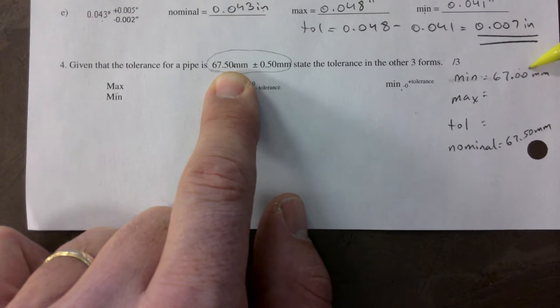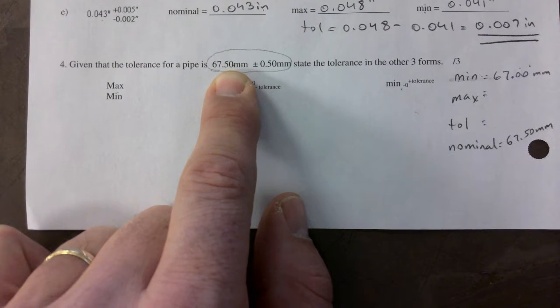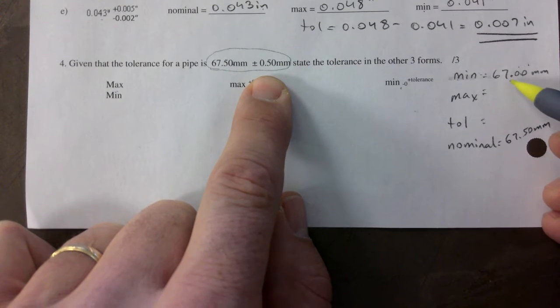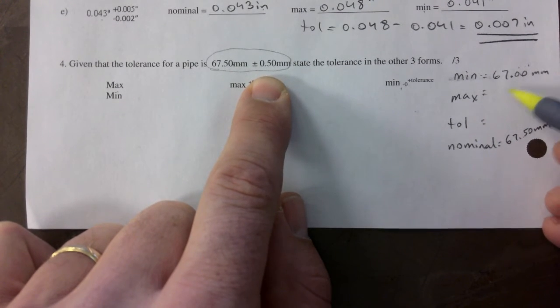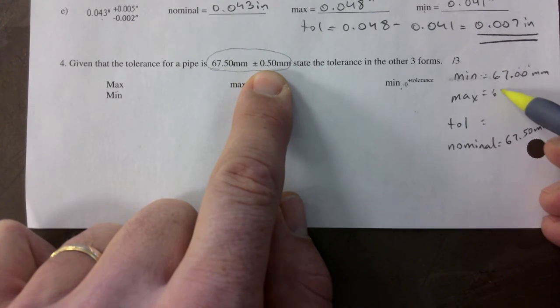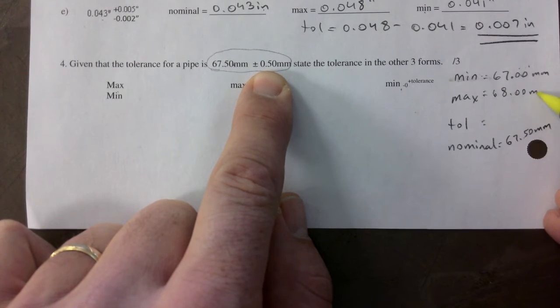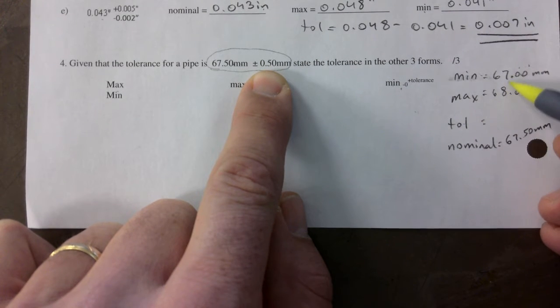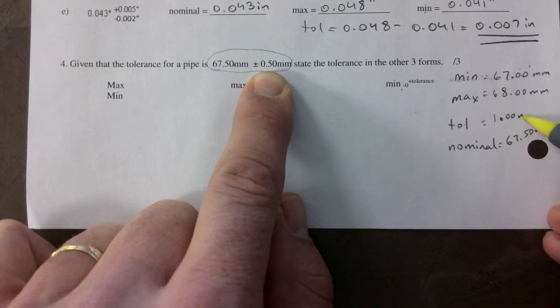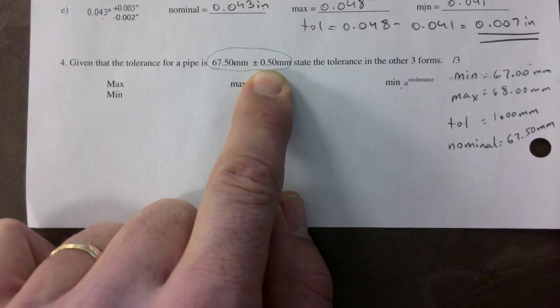I'm almost assuming that this device that I'm using is going to show me those 2 decimals across the board, right? But it's not. I'm not going to mark it wrong in this case if you just go 67. And then at 67.5 plus that's 68 millimeters. Tolerance is subtracting these 2. You can probably do this in your head, right? That's 1 millimeter is the tolerance there.